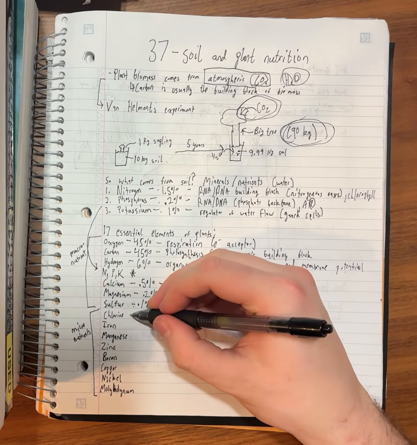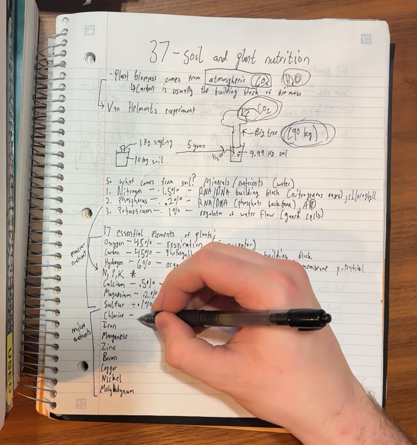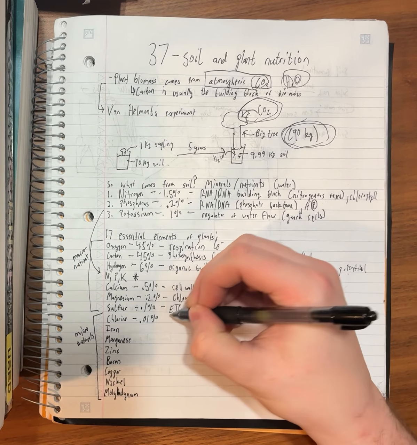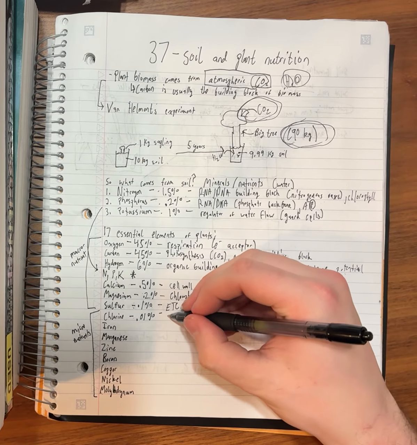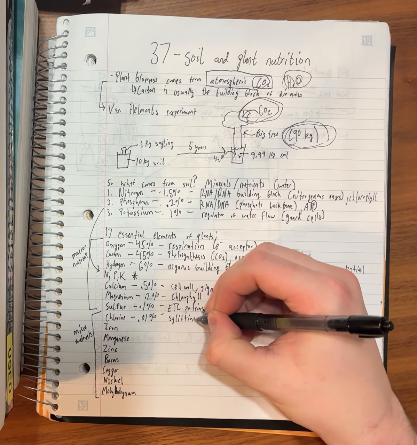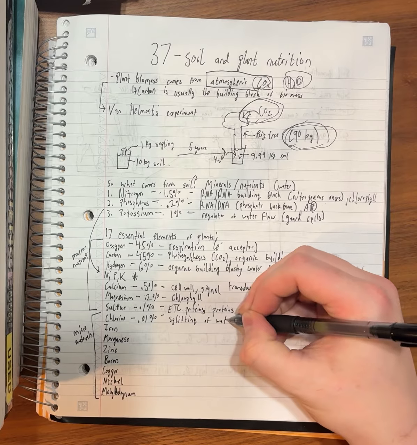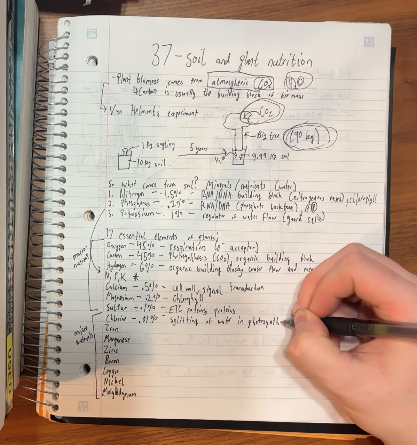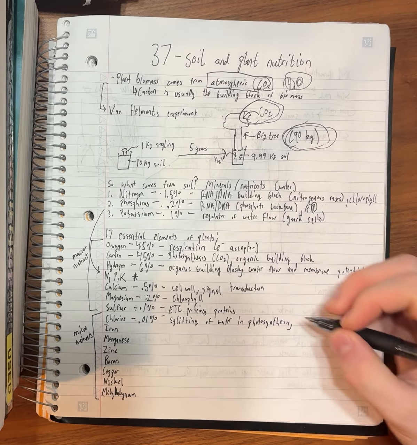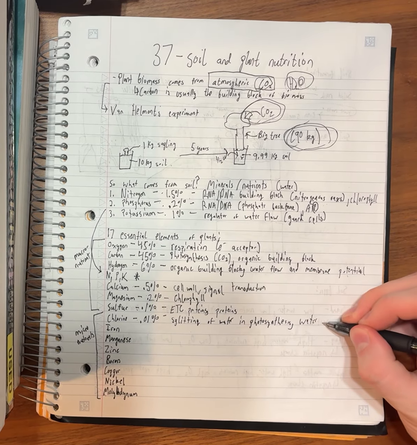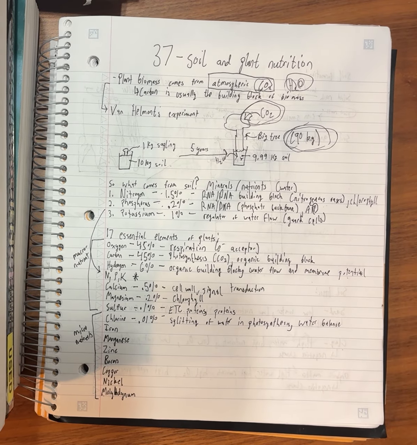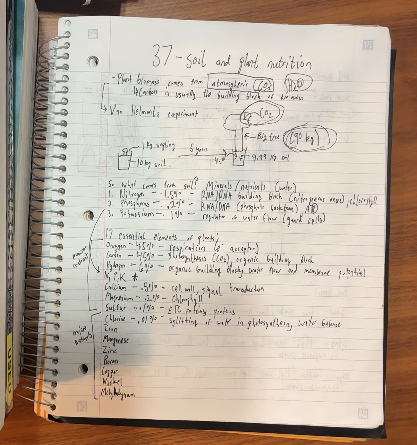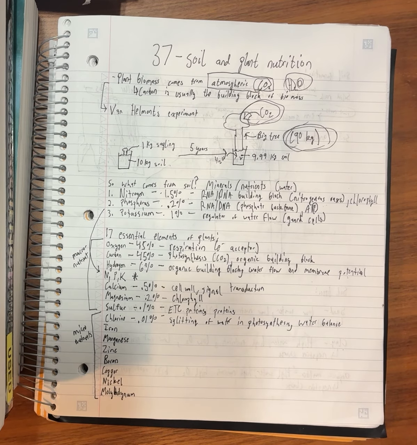So micronutrients, the first one is chlorine, which is only 0.01% of the biomass. It's important for splitting of water in photosynthesis. And then it's also going to help with water balance in the same way potassium did. It's going to go into cells to draw in water sometimes.